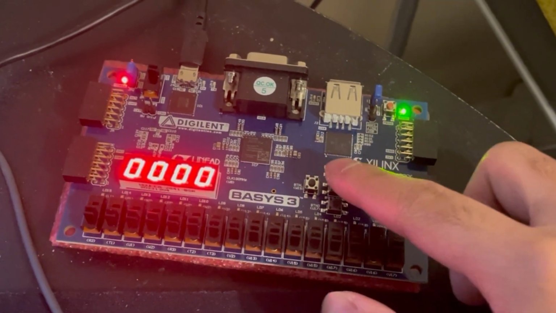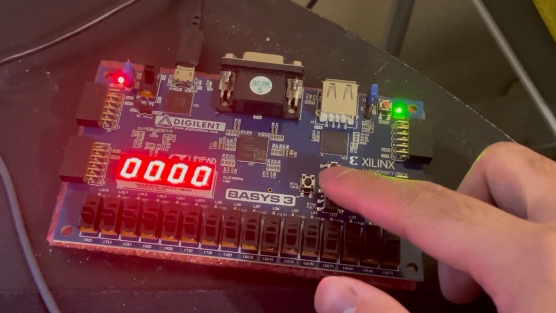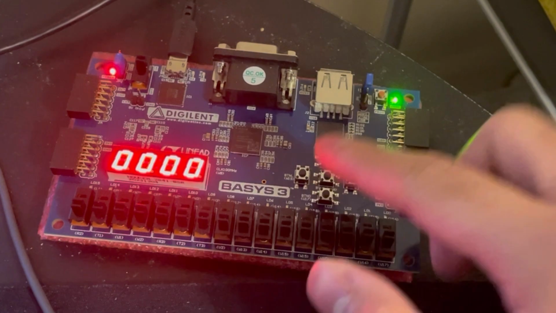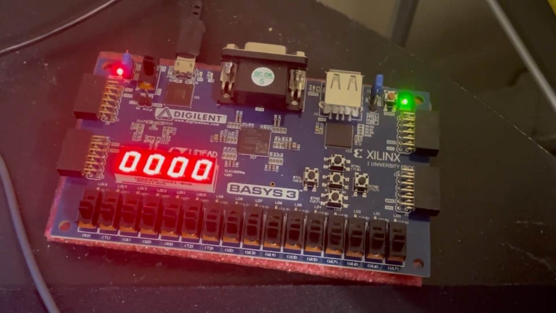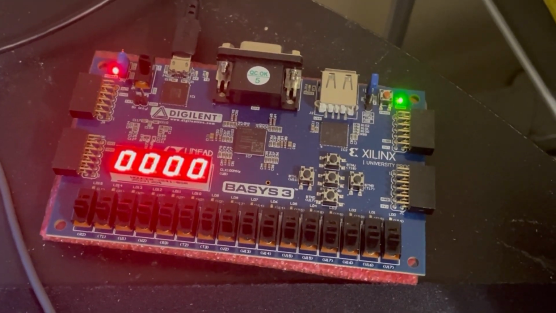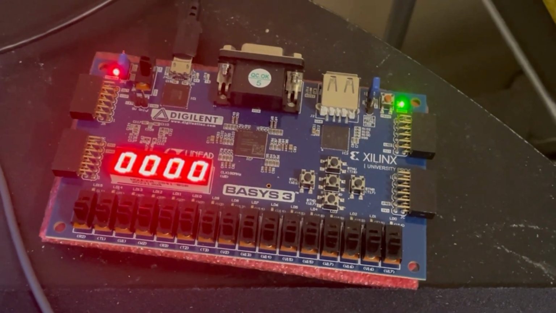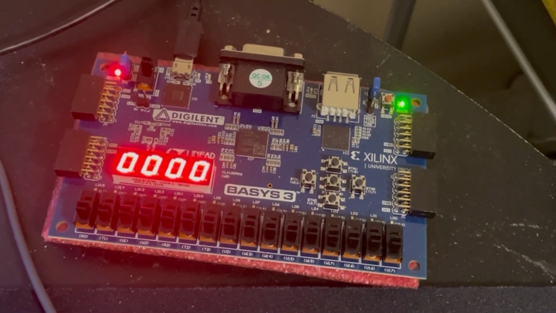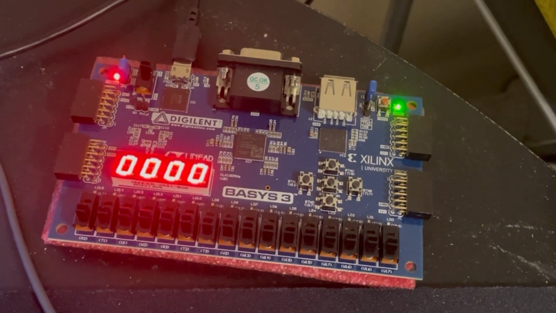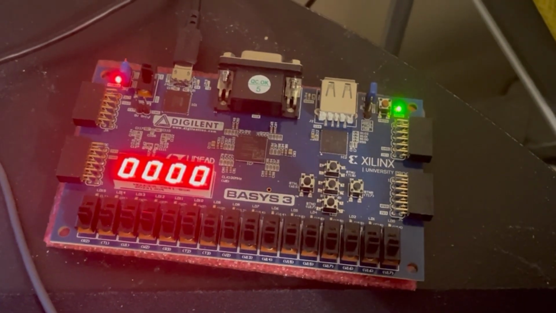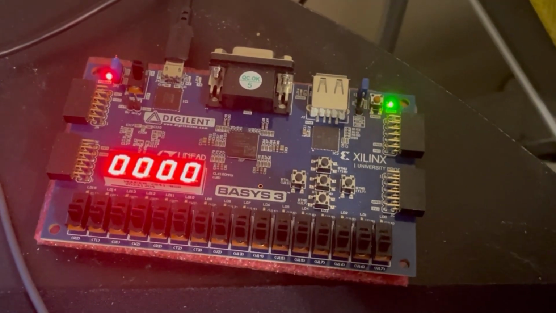Now if I press this center button with a 0 as the input, the 16, which is our stored value right now, is going to be outputted, and then it will be an input to the double dabble algorithm, which basically converts my binary value into BCD.